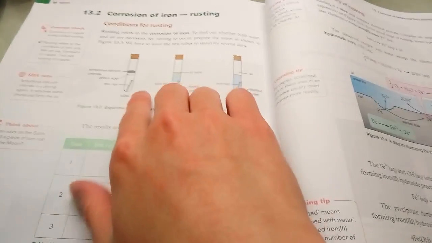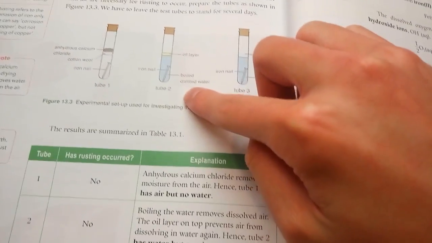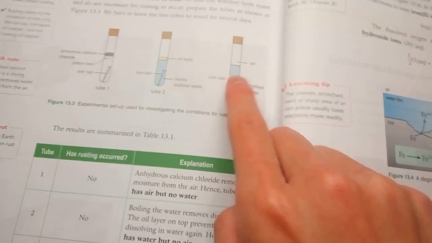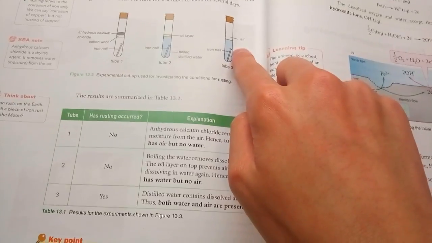Okay, corrosion is the gradual deterioration of a metal. It's literally what it says. Conditions for rusting: in this term, rusting refers to the corrosion of iron, and both water and air are necessary for rusting to occur. As you can see, if there is a layer of oil, it means the air cannot go in, and this is boiled, so there's no existing air before the experiment, so it's not gonna rust. And this one is definitely going to rust because there's air, it dissolves into the water, so it's definitely gonna rust.